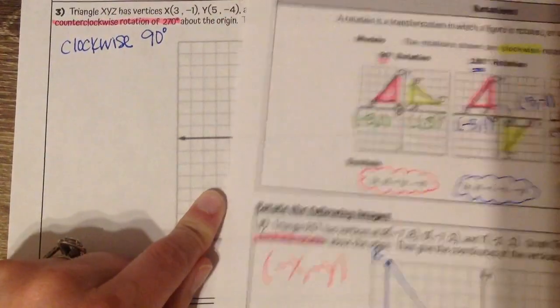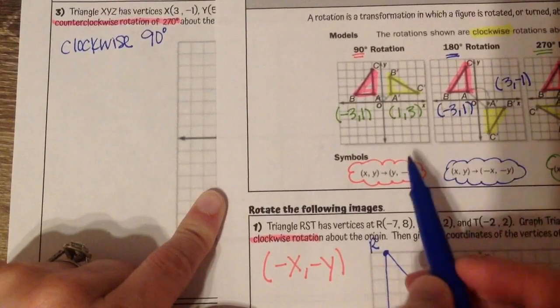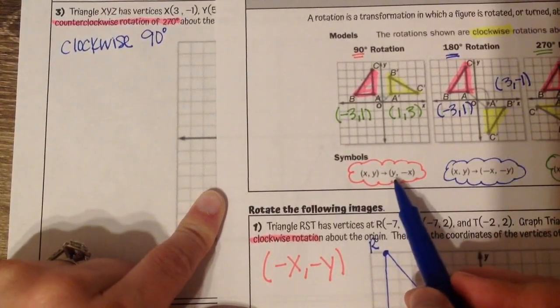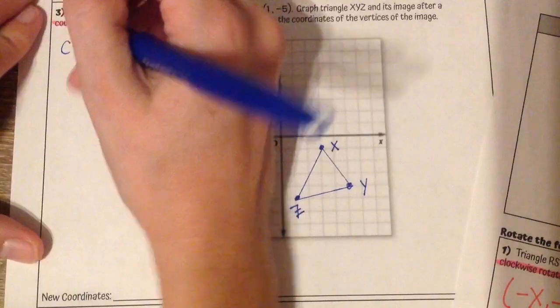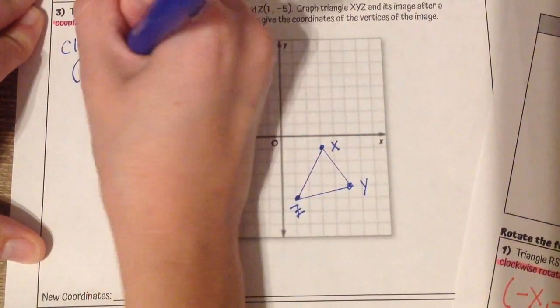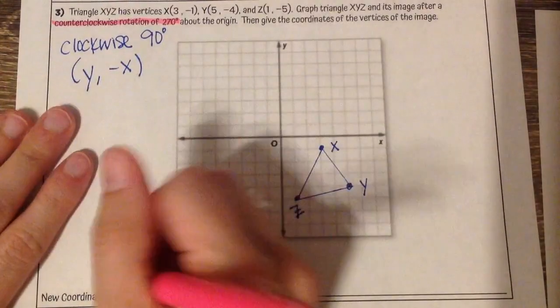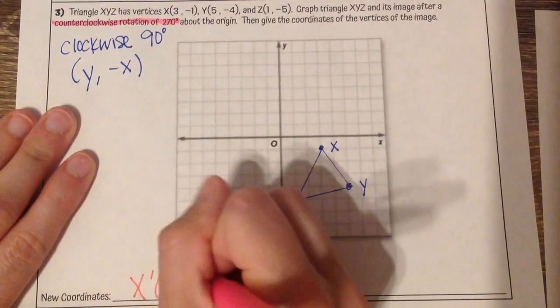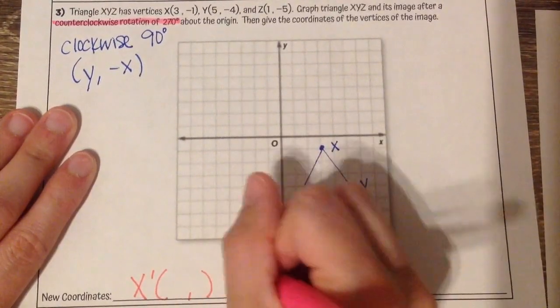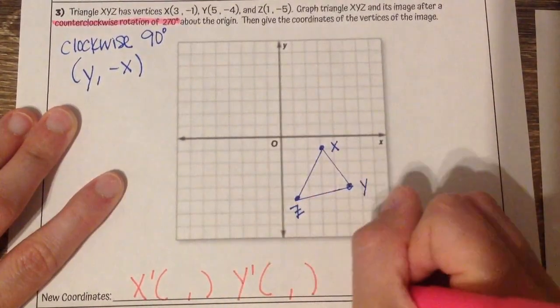And if we look at our chart, clockwise 90 means our new ordered pair is going to be y, -x. So let's go ahead and write out our new ordered pairs. So we have x prime, we have y prime, and we have z prime.